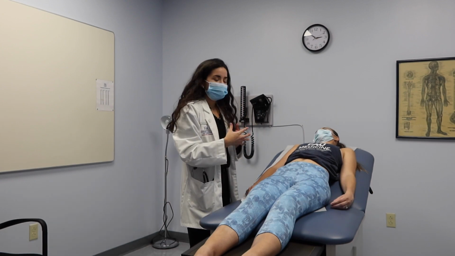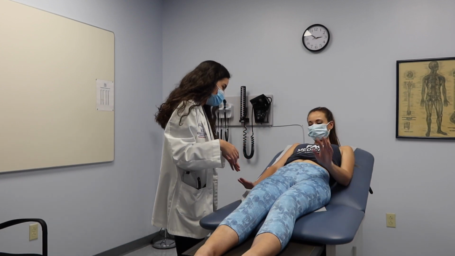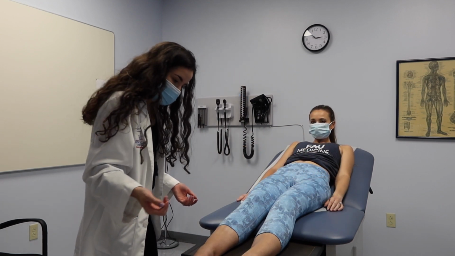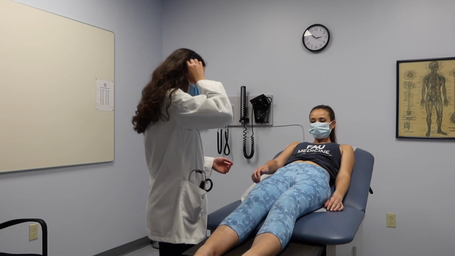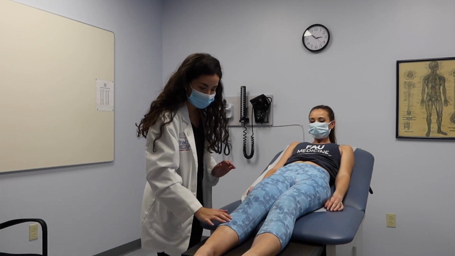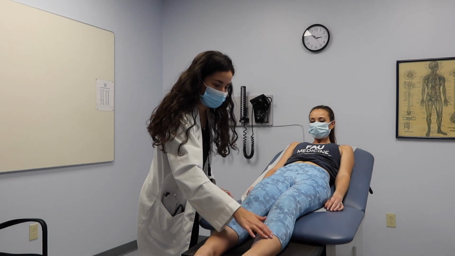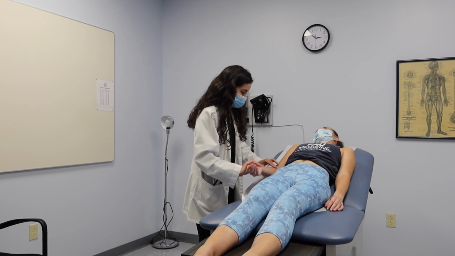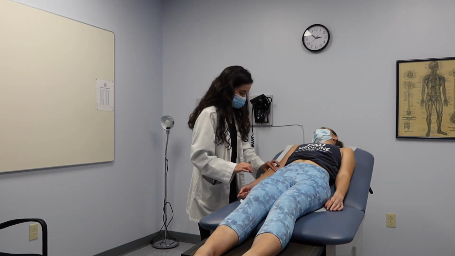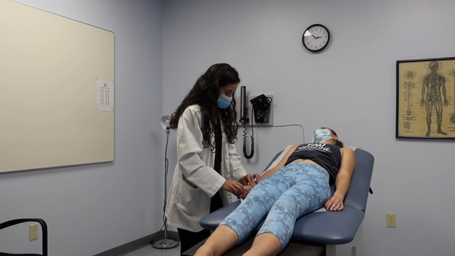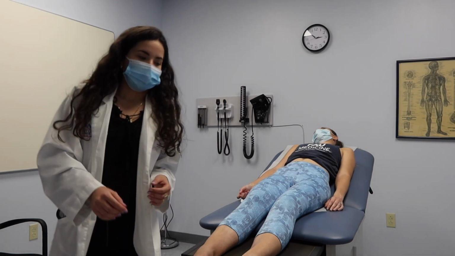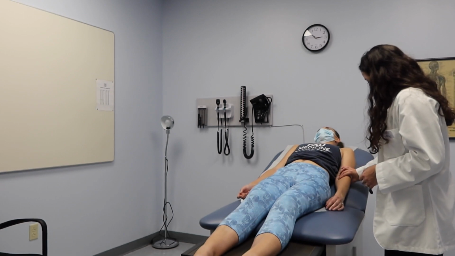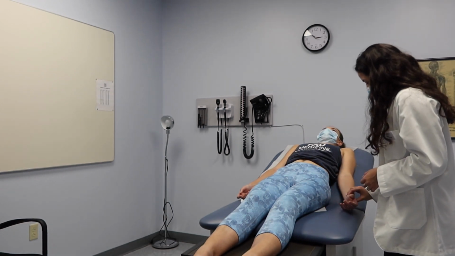Okay, so I'm doing the vascular exam, checking for any cyanosis or any clubbing, and everything is normal. I'm also palpating for any edema on the shins, and then I'm palpating the pulses. The brachial pulse, radial pulse, brachial pulse. Really good pulses. Thank you. Radial pulse.